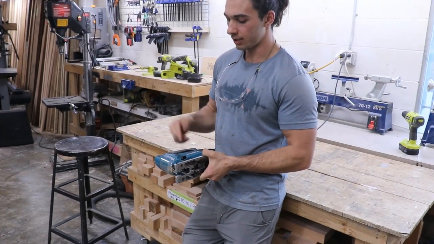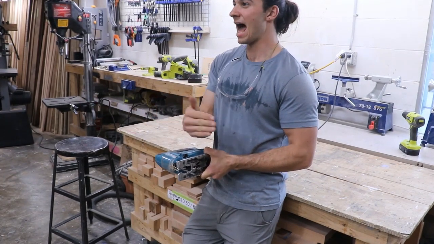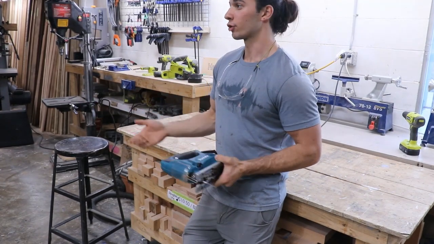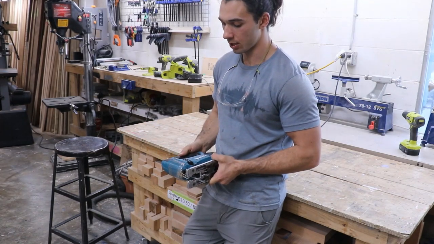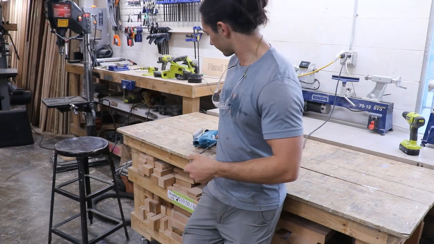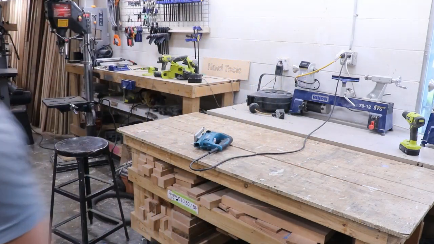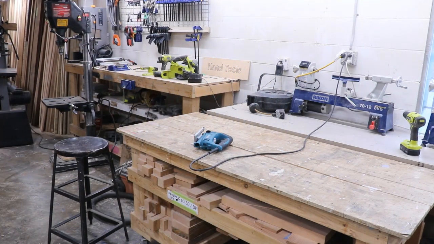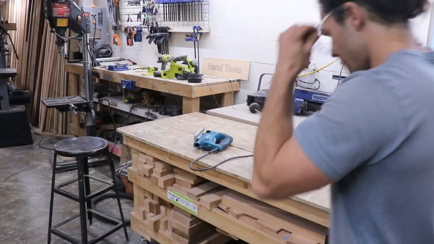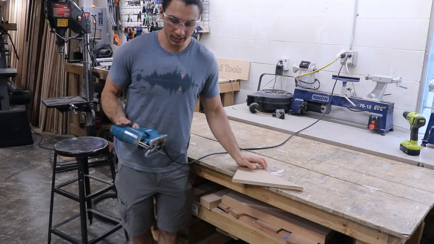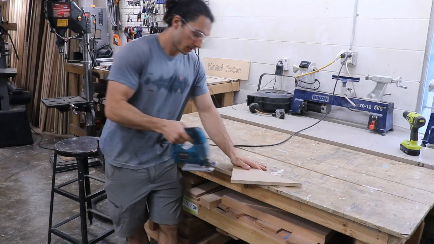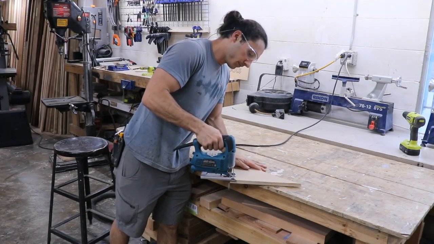So with this, what it does is it moves forward and back as well as up and down for a more aggressive cut. Generally speaking, I'll leave that on the 0 mark. Jigsaws are great for cutting curves, great for cutting lots of different things. It's a freehand tool.